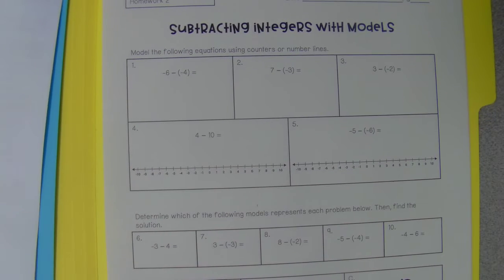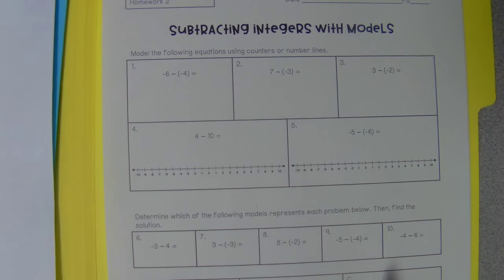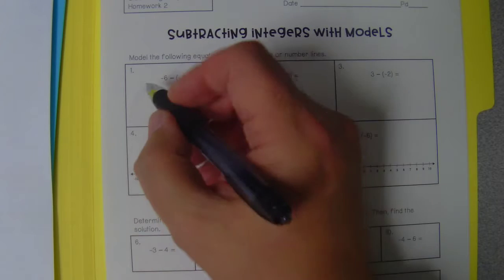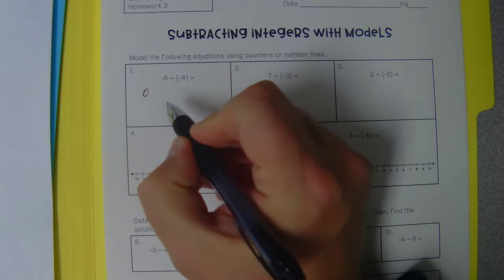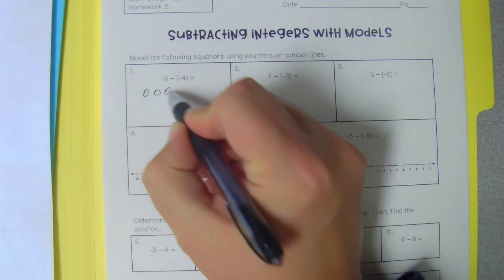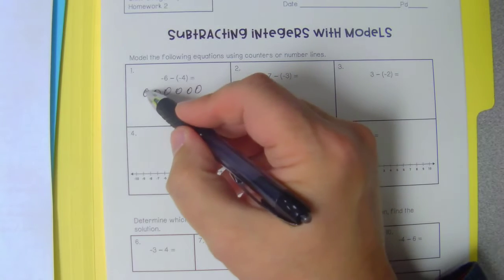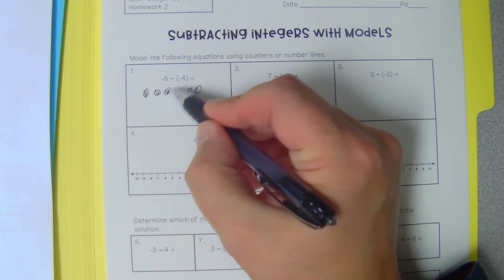Okay, what they're trying to get you to do on these first couple of items is to go ahead and make circles. The shaded are negative, so you have -6, 1, 2, 3, 4, 5. And let's make a little bit of color in them.